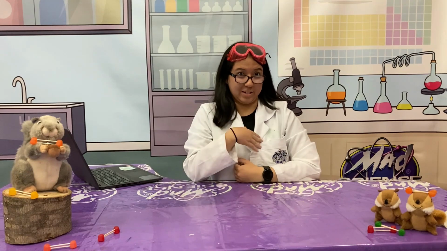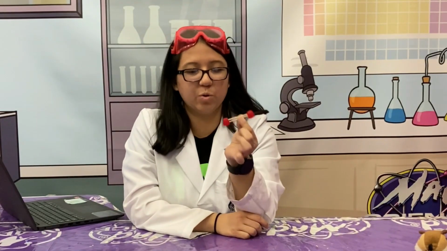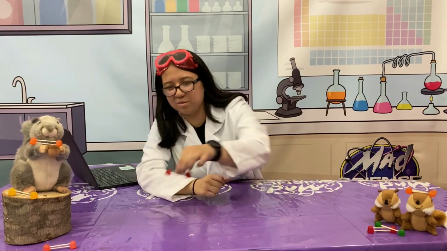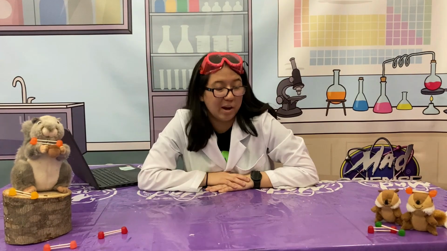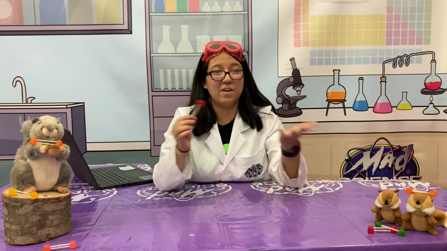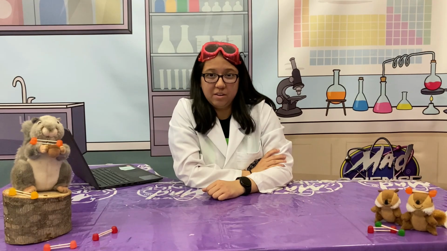Today, Jeremy, the boys, and I have decided we wanted to make some really cool oxygen molecules. They look pretty cool, kind of like little fences. But right now, these molecules are floating all around us. In fact, we breathe them in every day, all the time. And you probably haven't even ever thought about it.